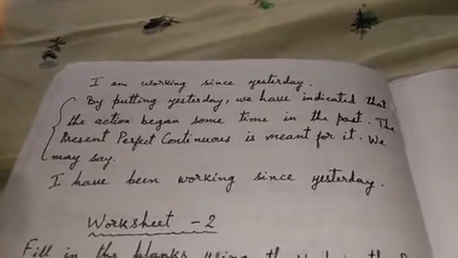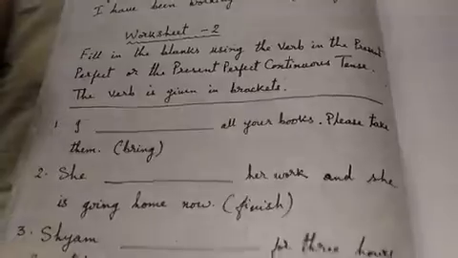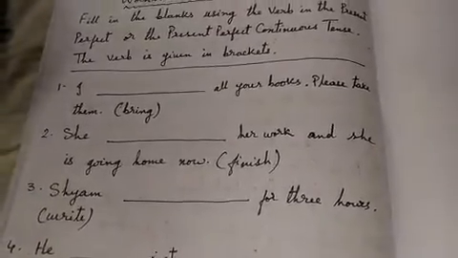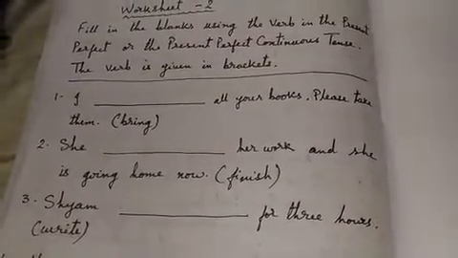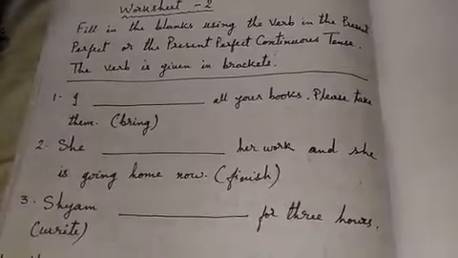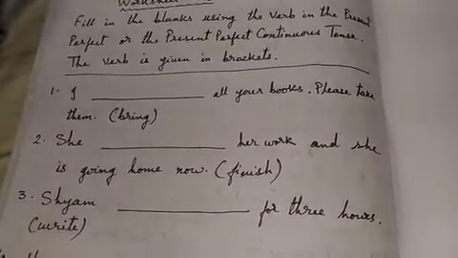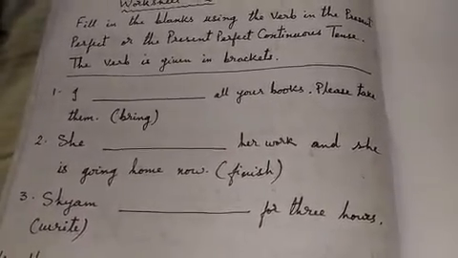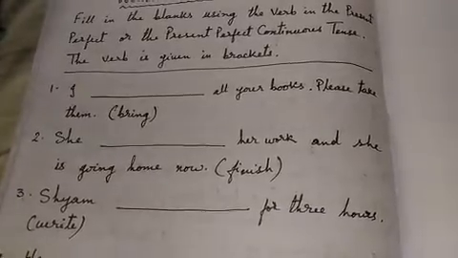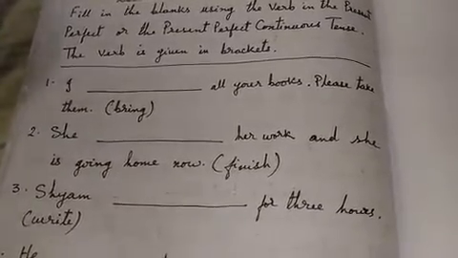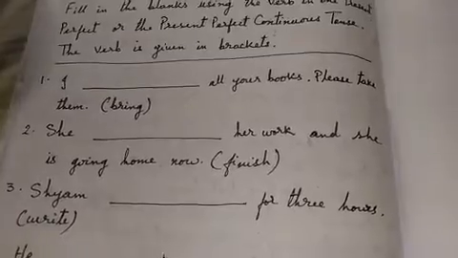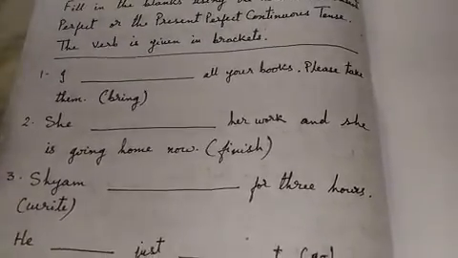Note down all the rules and do the worksheet which I have prepared for you. Here you see, fill in the blanks using the verb in the present perfect or the present perfect continuous tense, as per whatever is applicable. Use the words that are given in the brackets at the end of each sentence. Clear? I will read out each sentence for you.